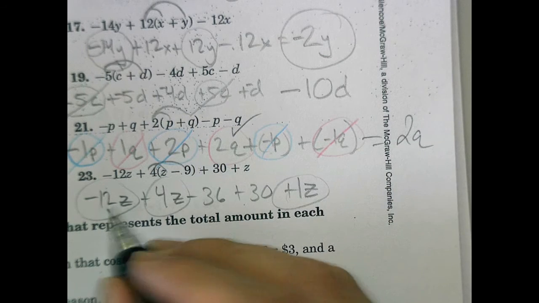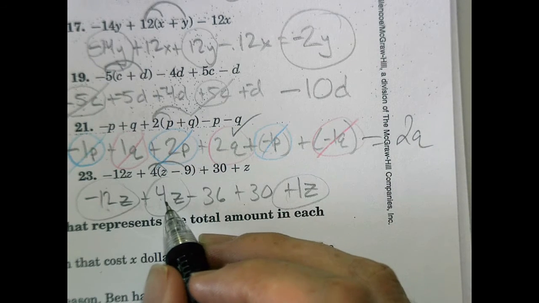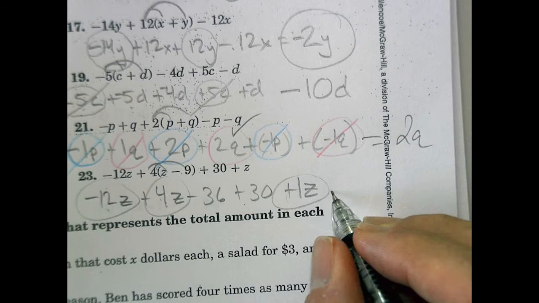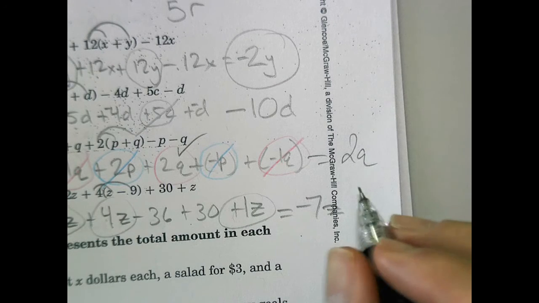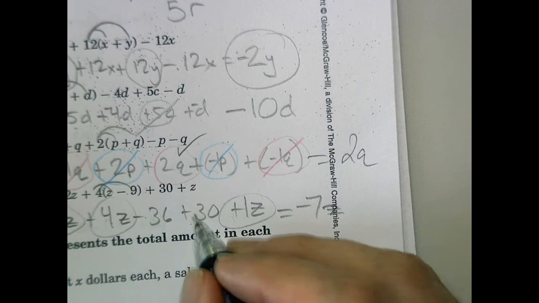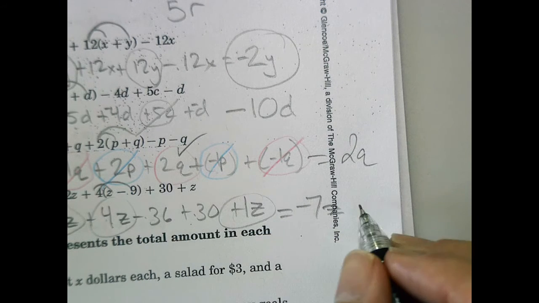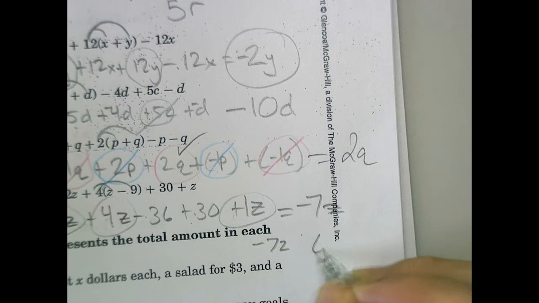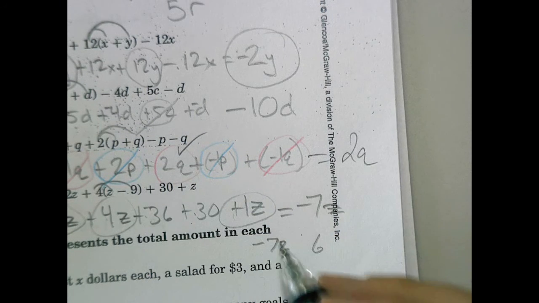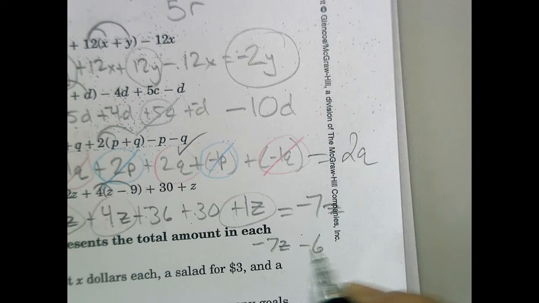So negative 12 plus 4 is a negative 8, plus 1 more is a negative 7z. And then negative 36, positive 30, signs are different, find the difference, which is 6, and the greater absolute value is going to be the negative, so negative 6. So negative 7z minus 6. Alright, I'm going to leave it at that one.